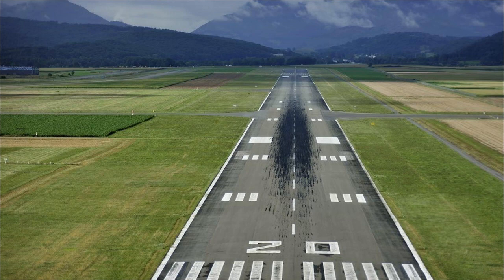As we look off in the distance and we see that mountain down there, that mountain is at 200 degrees from north, basically. So 200 degrees is what we are facing as we're either landing or taking off on this runway.